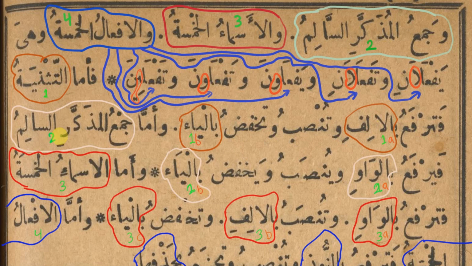The sound masculine plural, this number two here, you have the wow as an indication with nouns. Again, now we're talking about nouns. Plural, dual, that's the first type. Second type is sound masculine plural. So 2a here, this wow, wa, and the ya. So you will see the sound masculine plural either with the wa or the ya, depending on its position in the sentence. The third type is the five nouns.